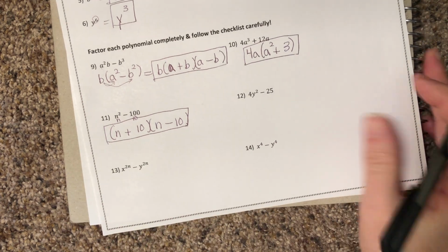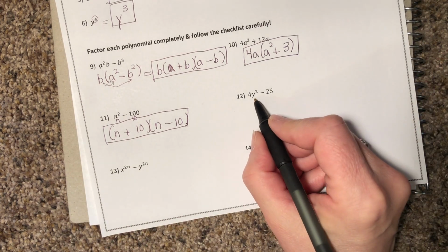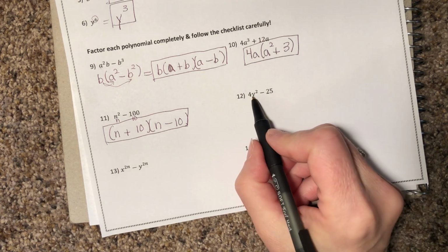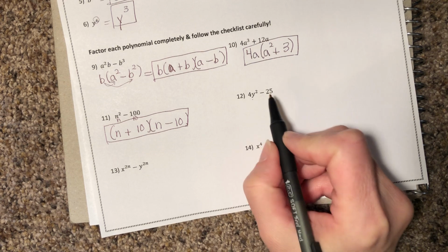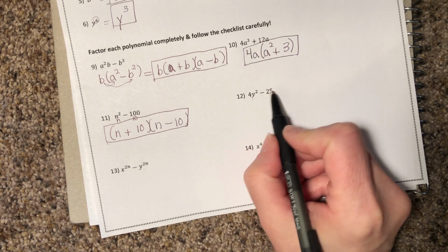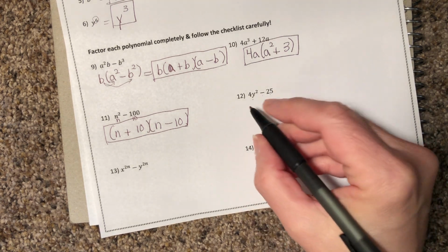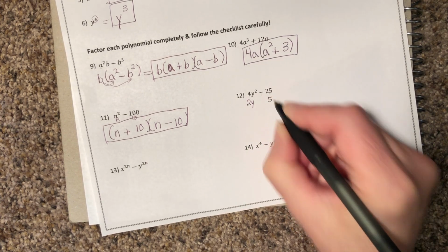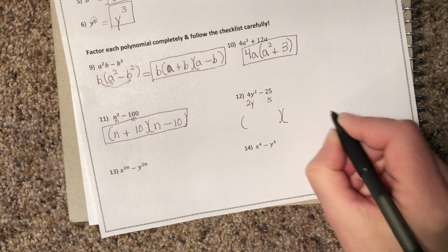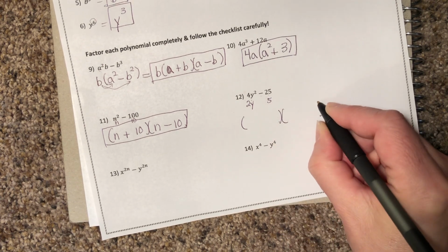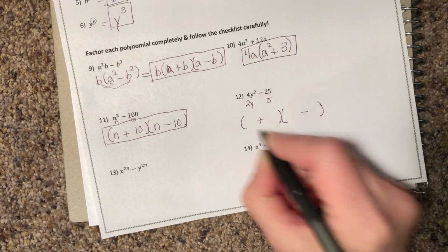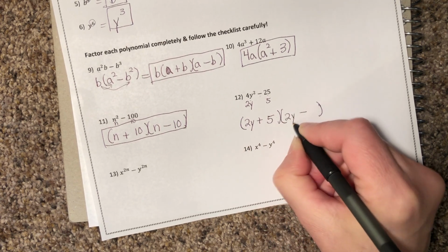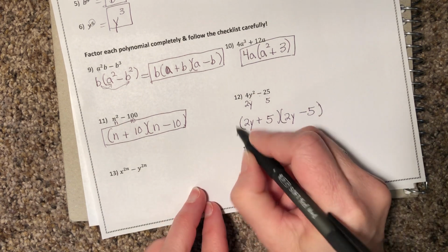Okay, number 12, I see no GCF. So step 2, that's a perfect square, that's a perfect square. There's a minus between them, so it means it's the difference of two squares. His square root is 2y, his square root is 5. It factors into two parentheses. One has a plus, one has a minus. So 2y plus 5, 2y minus 5.